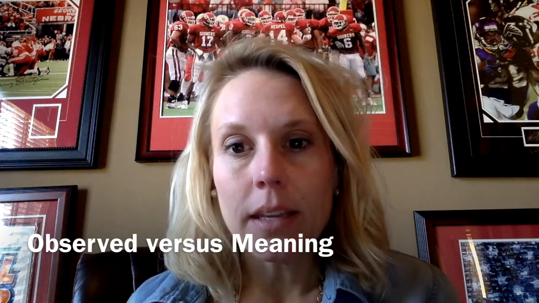Also, make it concise. So make it just what happened and not too much jargon. And make sure you're discussing the difference between what you observe and what you think it means. So in the beginning, we always document our subjective and our objective notes. We document exactly what happened. And then in the assessment piece is when we start interpreting what that information means. We're going to talk a little bit more about that later on in the series.